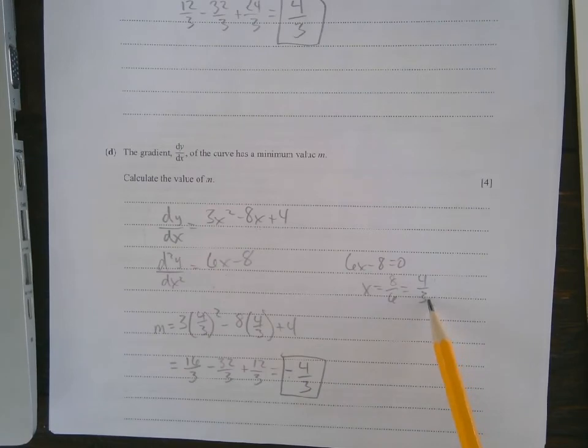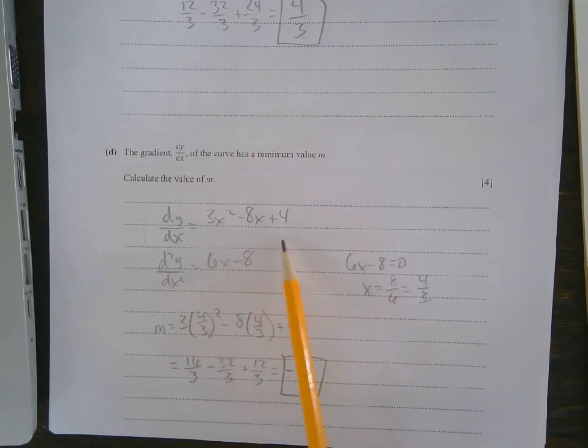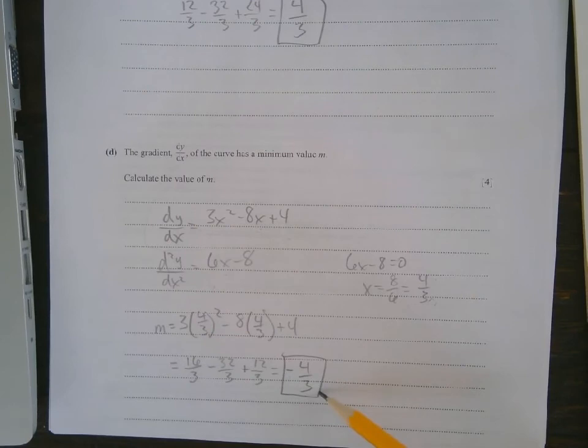All right, we want to find out what that minimum value is, and so in order to do that, we need to plug that back into the dy dx. So we plug 4/3 back in here, and we get -4/3. That is what the minimum value of the gradient would be.